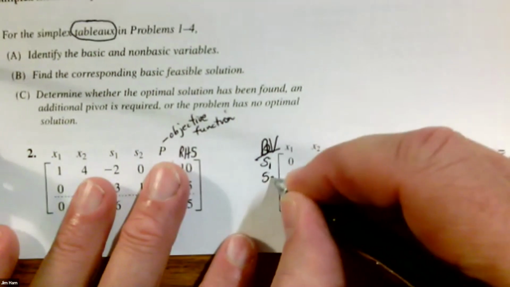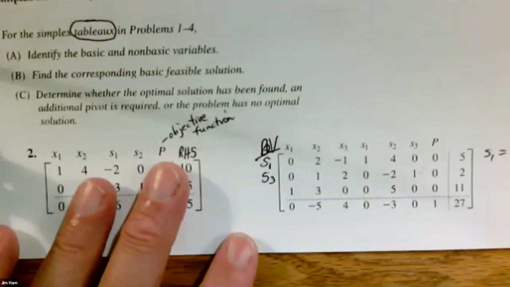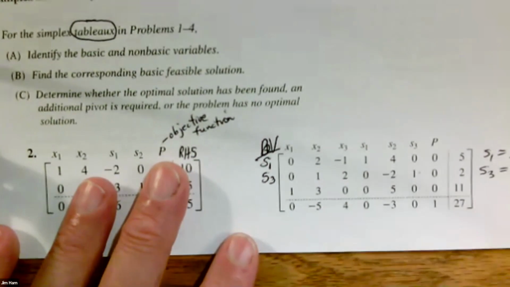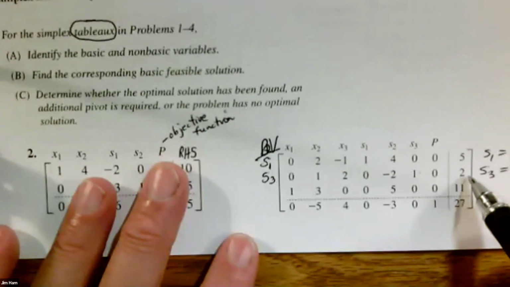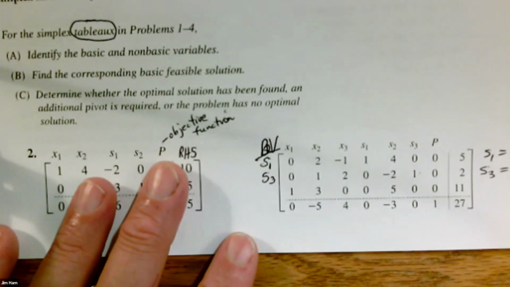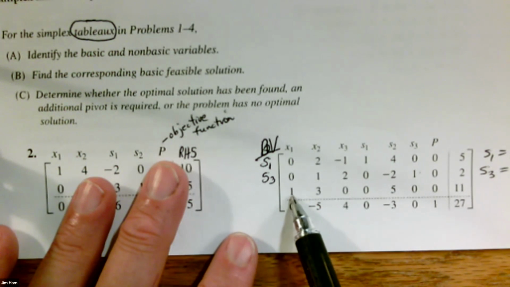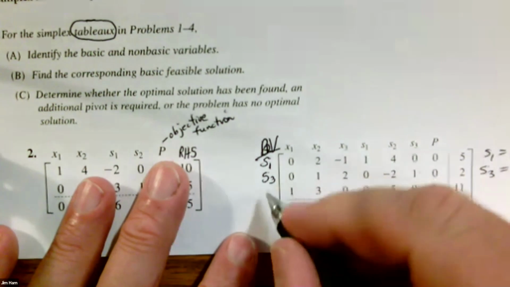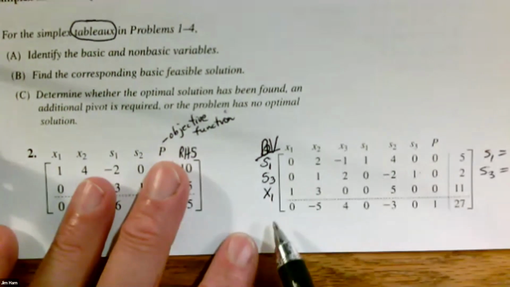So S3 becomes the basic variable, and you can see S3 is going to be equal to 2, the number over here on the right-hand side. All right, give me the basic variable of row 3. Question mark if you don't know. Okay, that's right. So here's your 1, zeros everywhere else, and this column is titled X1. So X1 is the basic variable.